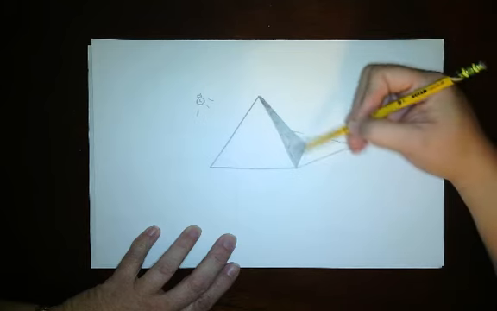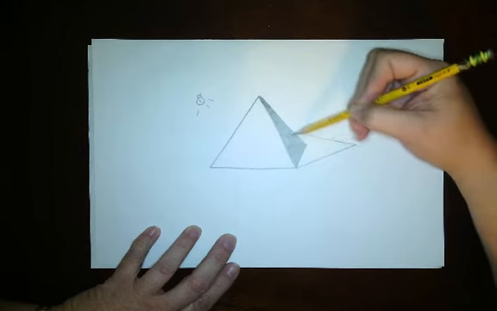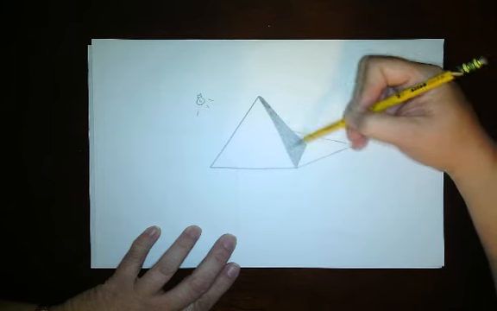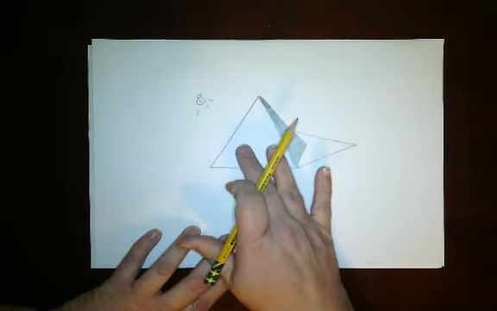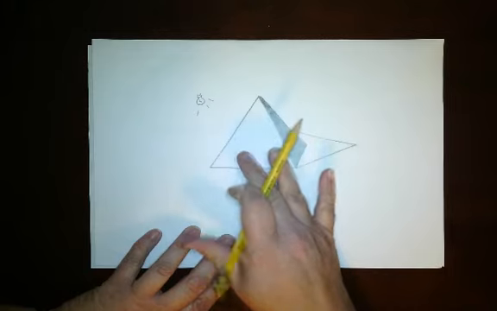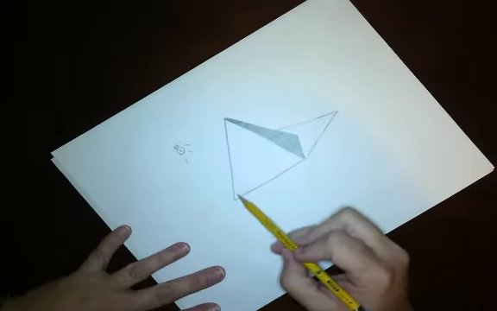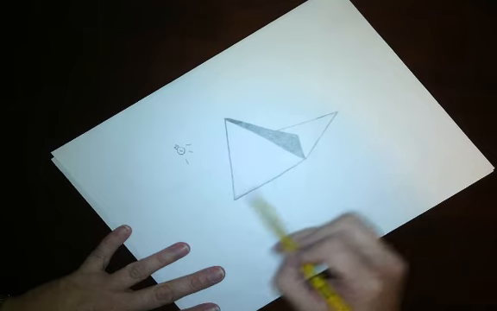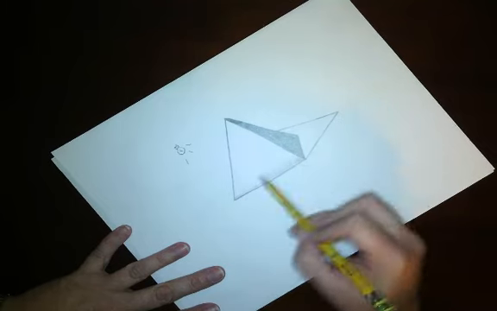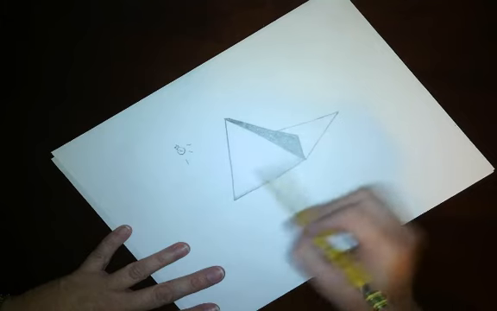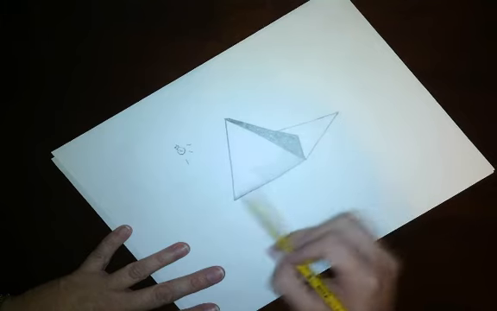So don't forget that you can flip your page around to different angles to get in all the spaces that you need to get in. Okay. So then this side, this front part, is going to be a medium tone. So not as dark as the side furthest away from the sun or the light. Okay.